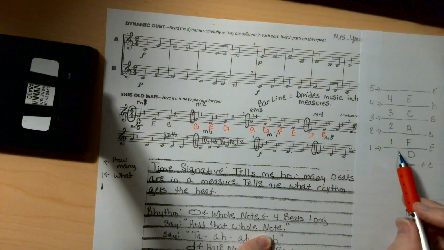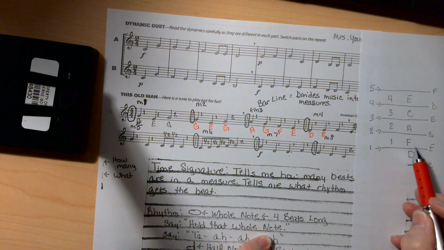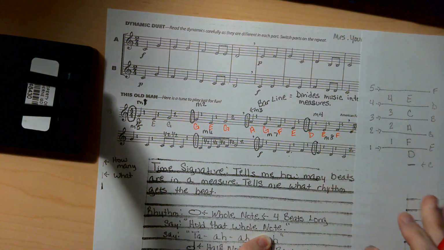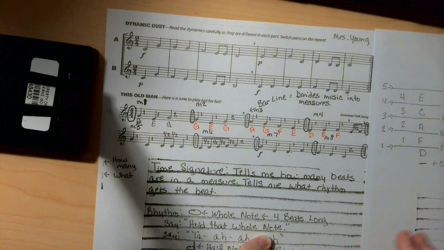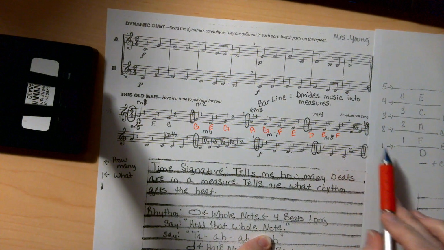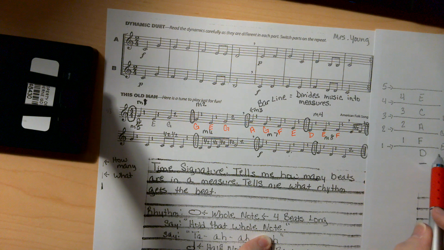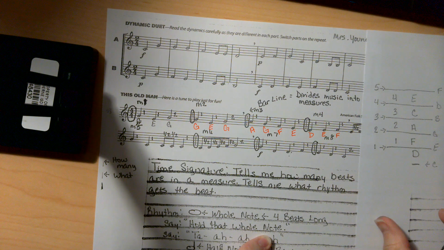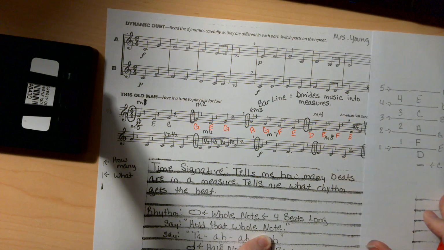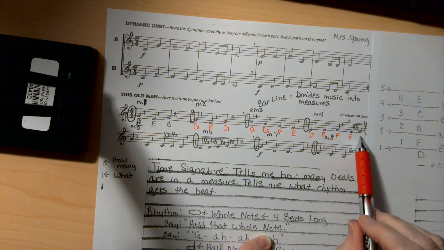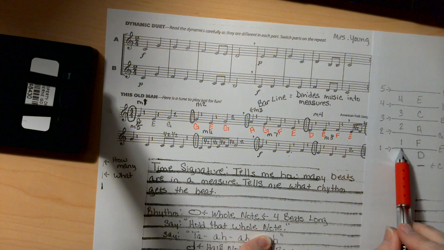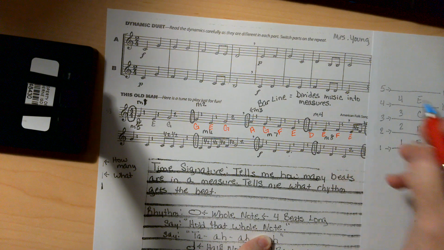Space number what? My letter is F. Next circle, line or space. Line number what? My letter is E. My next circle, line or space. Space number what? My letter is F.